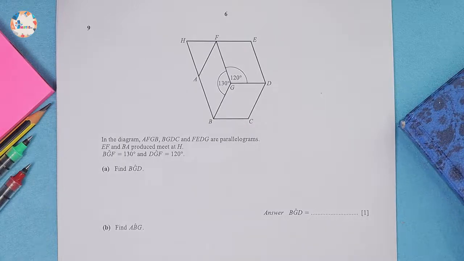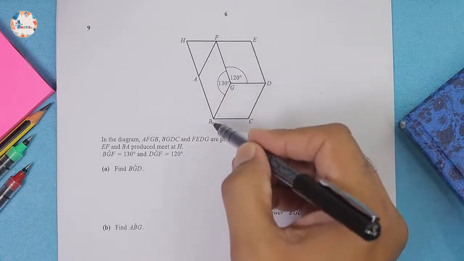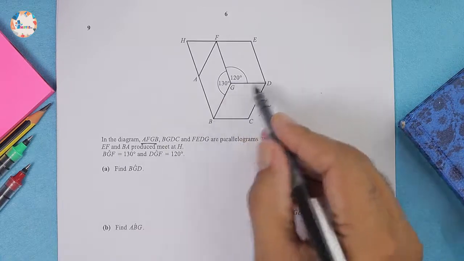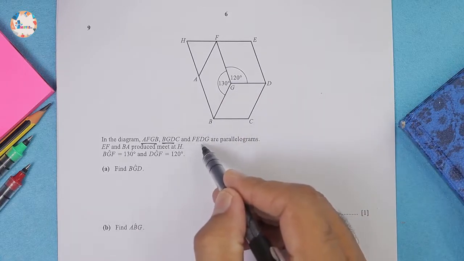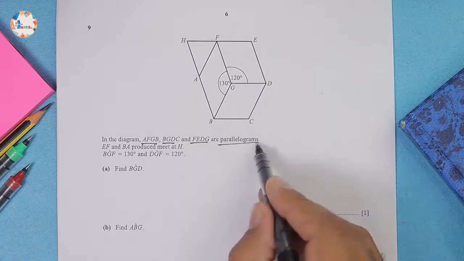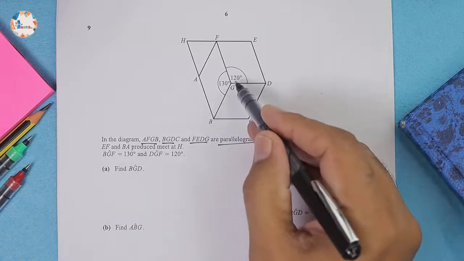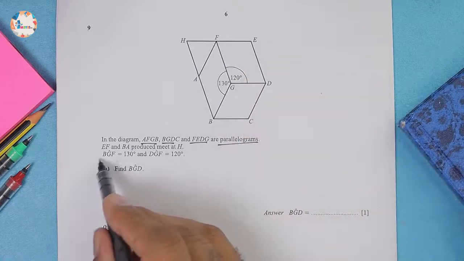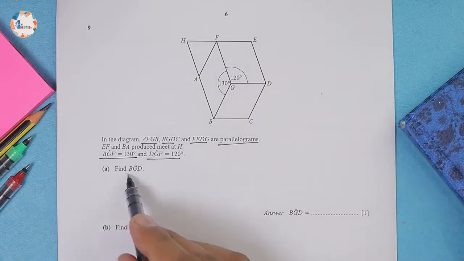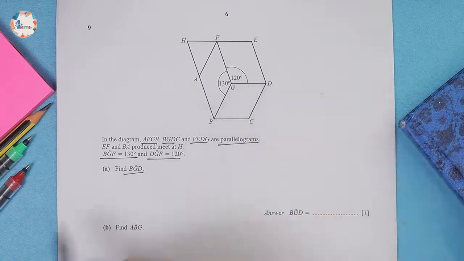So question number 9. This diagram is provided: AFGB, this one, and BGDC, this one, and FEDG are parallelograms. So these three are the parallelograms. Angle BGF is 130 and DGF is 120. Find BGD. This angle is required.